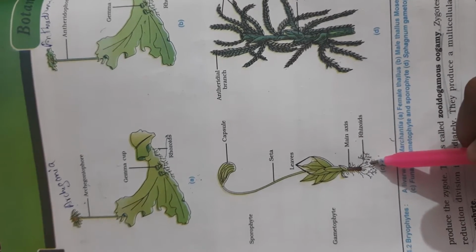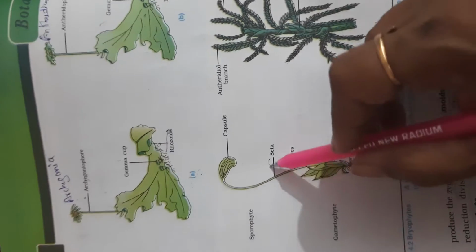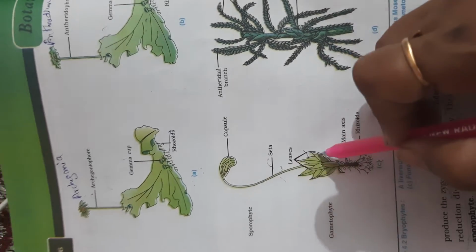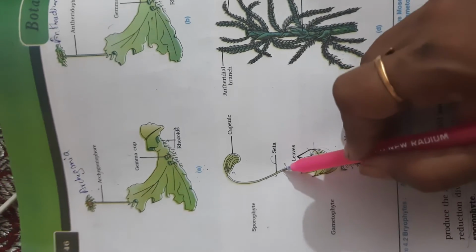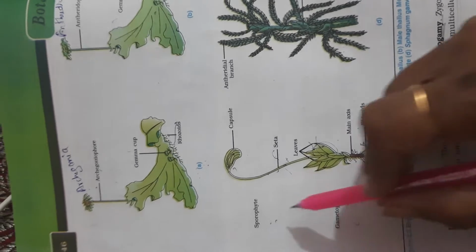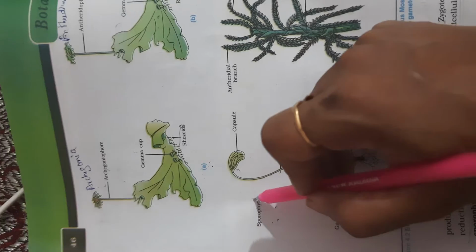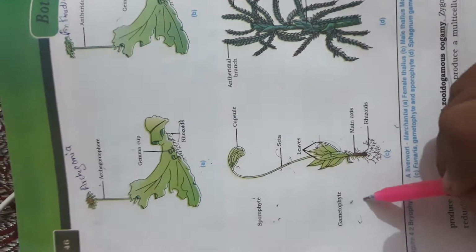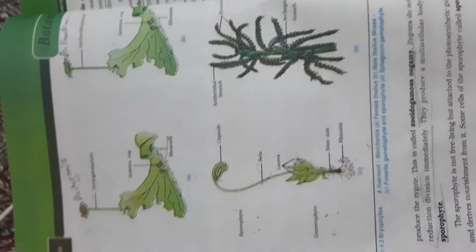Rhizoids are the roots, and these are the leaves, called phylloids, and these are caulloids. Then we have the seta, and here the capsule. The seta and capsule together are called the sporophyte, and the lower part is called the gametophyte. So this bryophyte has both gametophytic and sporophytic organization. In this we have the spores in the capsule here, and the plant called the gametophyte here. This is about the bryophytes.